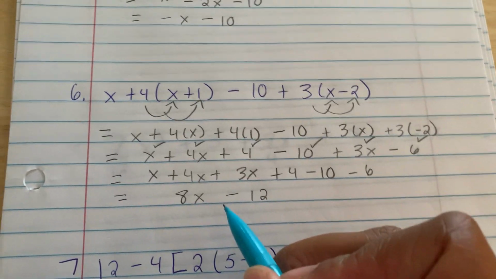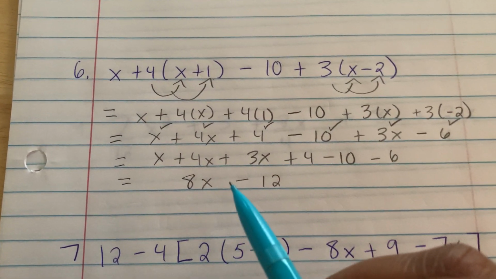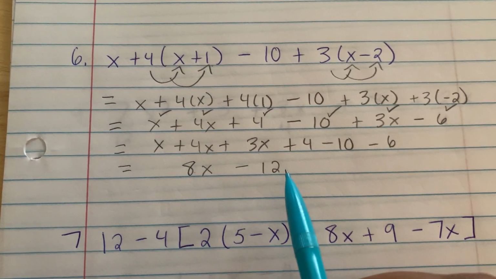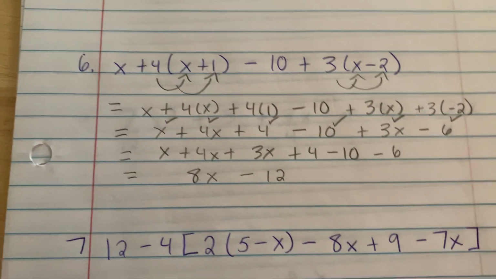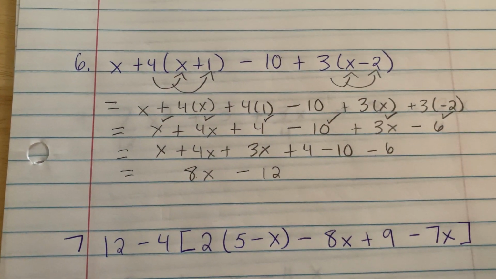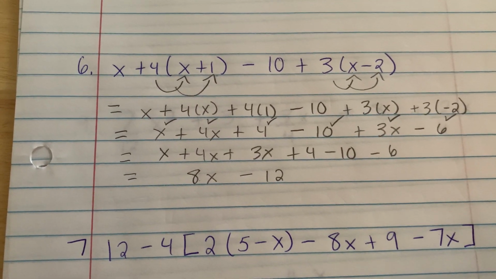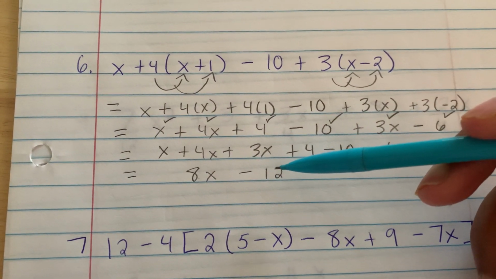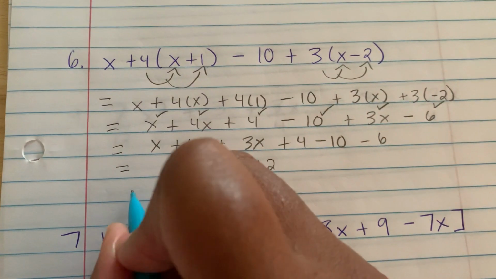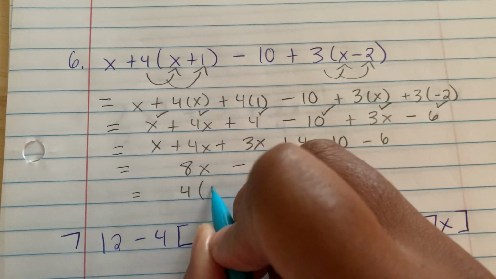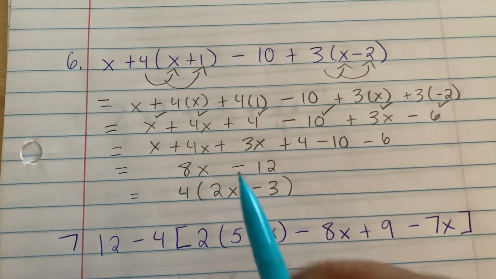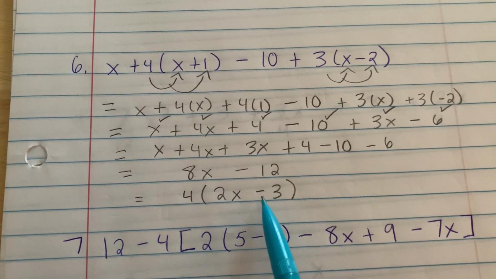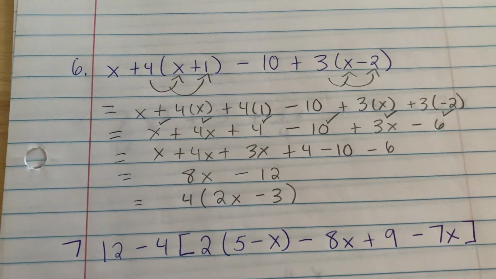So you can take this a step further and pull out a constant. So you want to find what number goes into both 8 and negative 12. So when you multiply it back in, you'll get 8x minus 12. So the final answer here, since 4 goes into both 8 and 12, to factor out completely, your answer will be 4 times 2x minus 3. Because 4 times 2x will get you 8x, and 4 times negative 3 will get you negative 12.